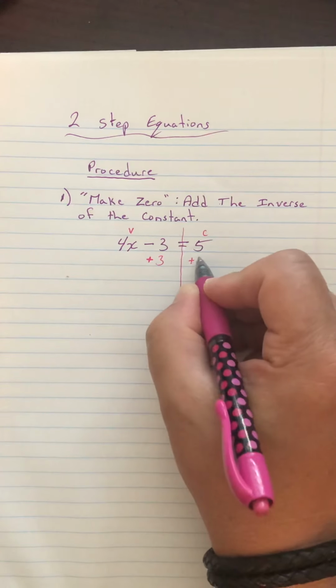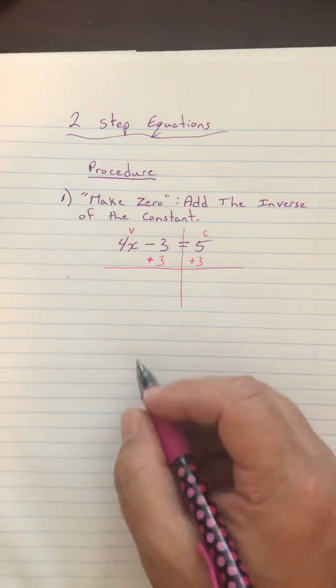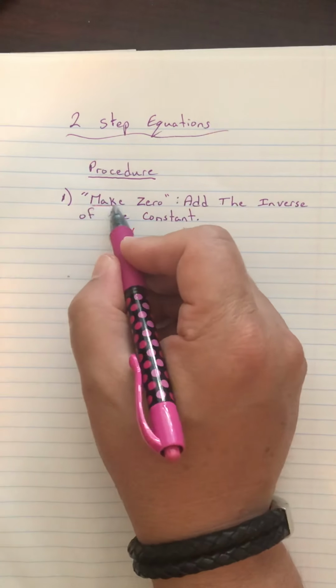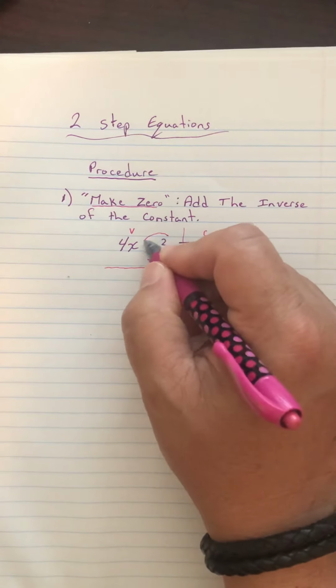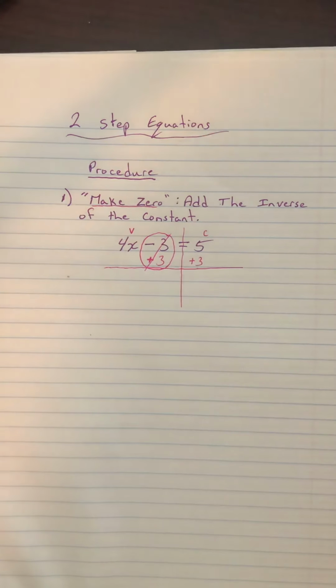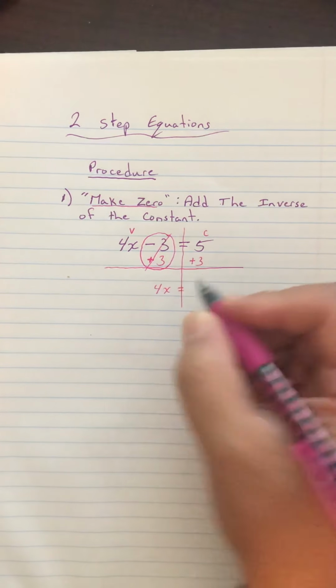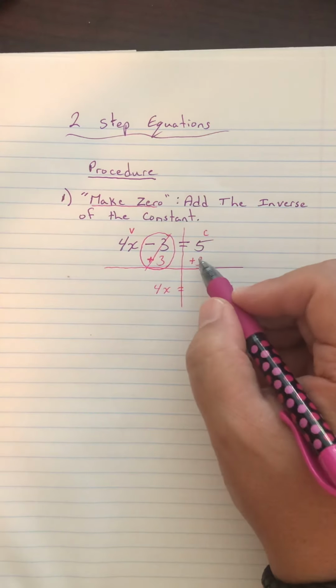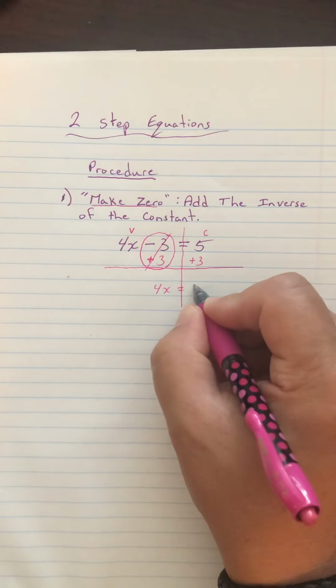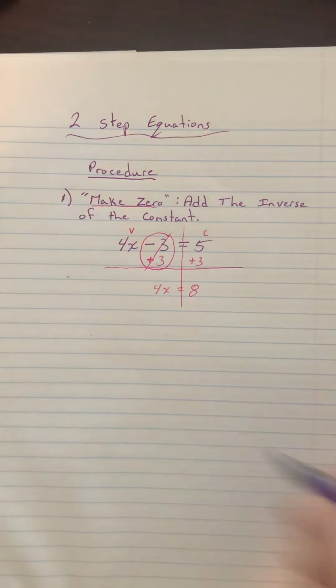Whatever you do to one side, you do to the other. And the phrase makes 0 is because that's what we're doing right here. We're turning that -3 and we're making it a 0. I'm left over with the 4x. And on this side, I have a +5 and a +3. It gives me a +8. So that's step 1 every time.